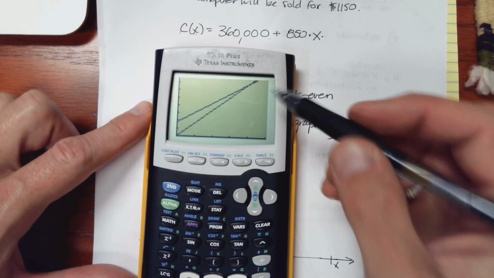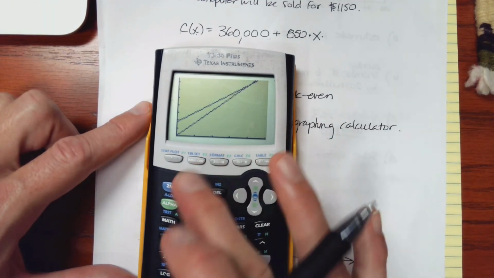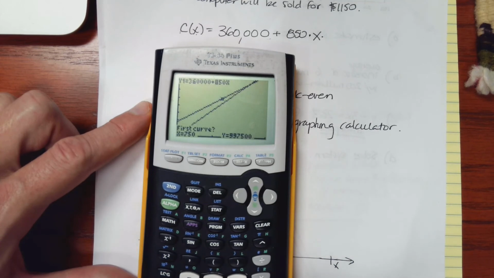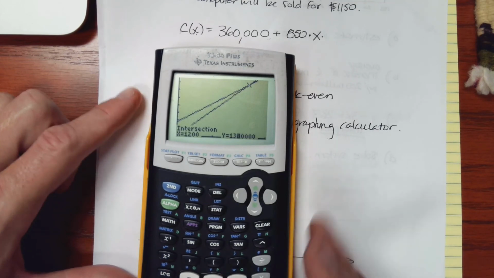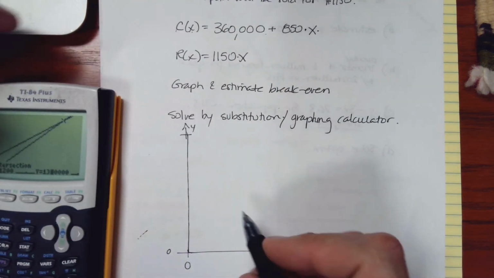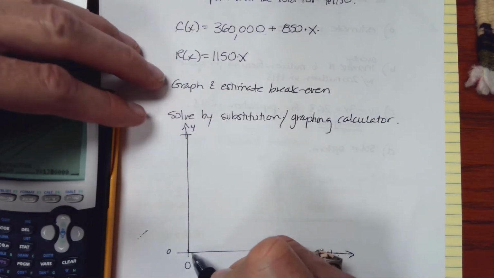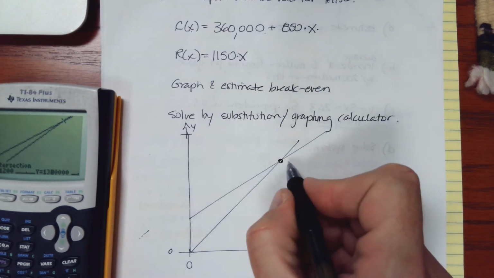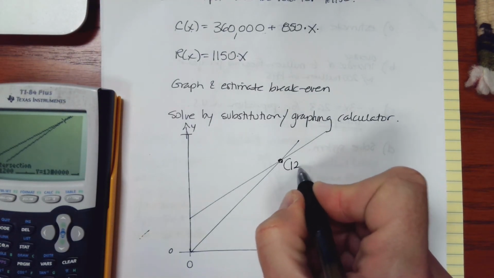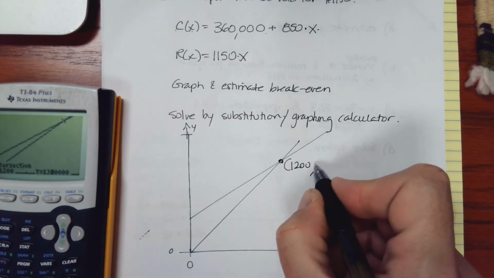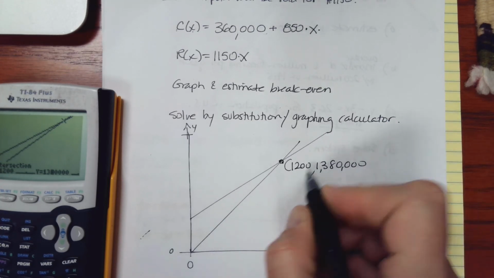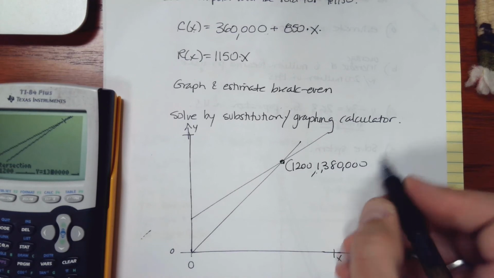So to find the coordinates, remember that we go to our calculation options, choose number 5 to intersect, hit enter 3 times, and the point where these intersect is at 1200, 1,380,000.